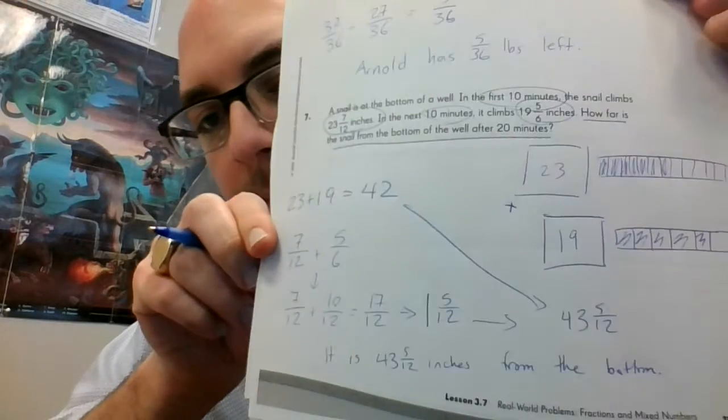Put together our two answers, the 42 and the 1 5 twelfths, and we get 43 and 5 twelfths. So it is 43 and 5 twelfths inches from the bottom. Okay, there we go.